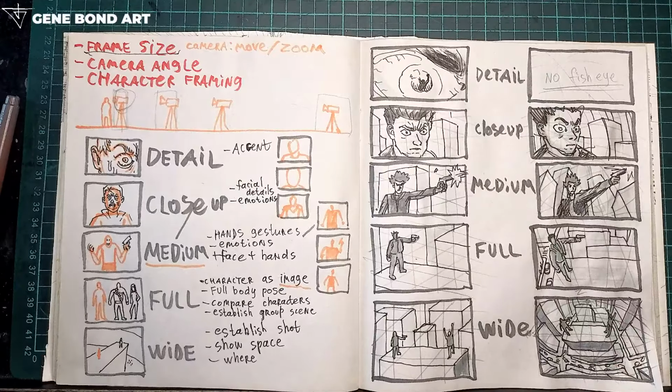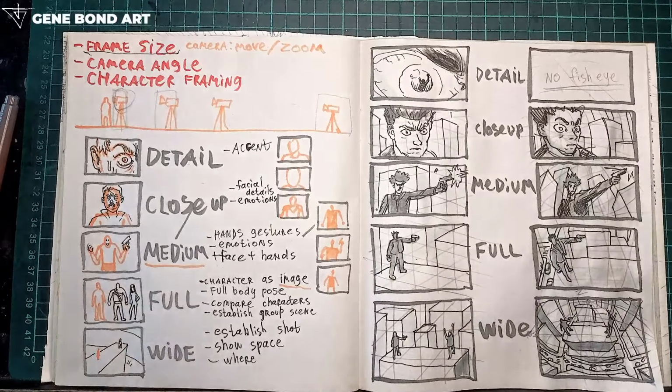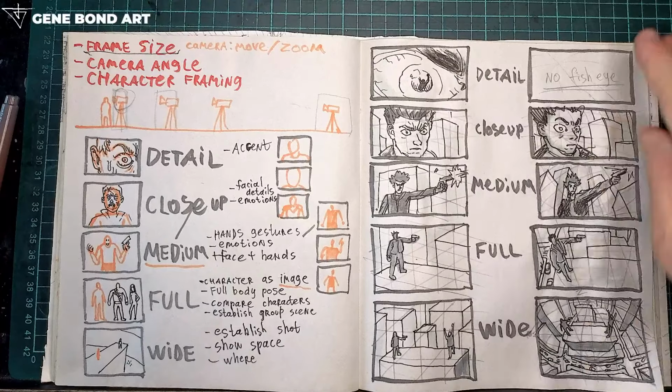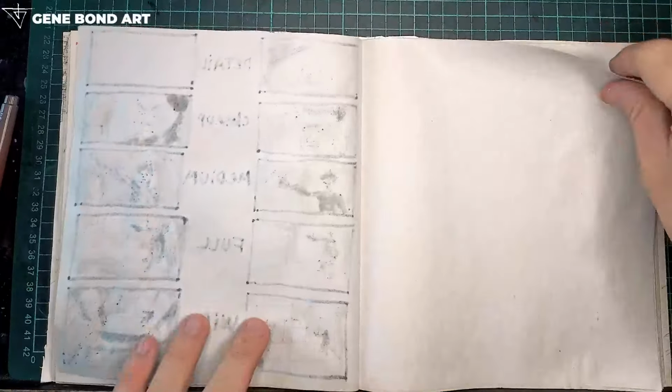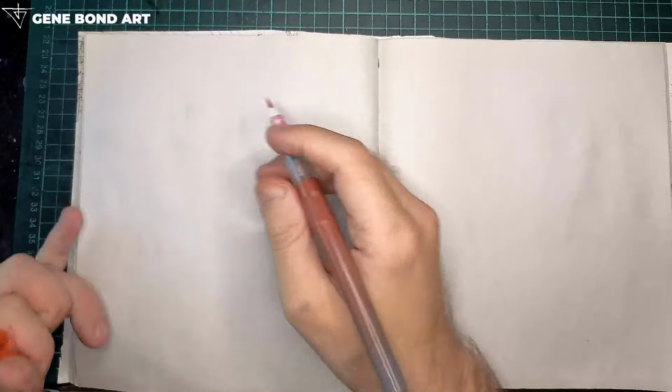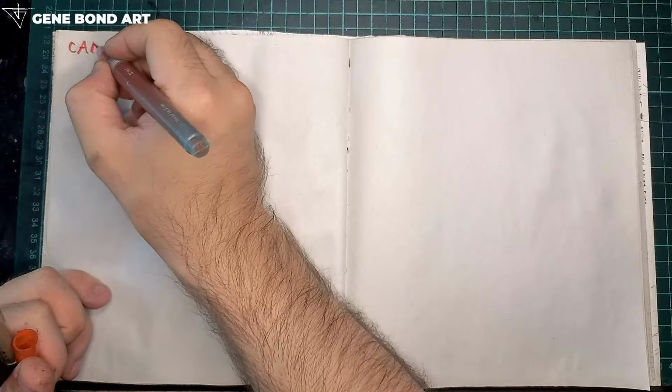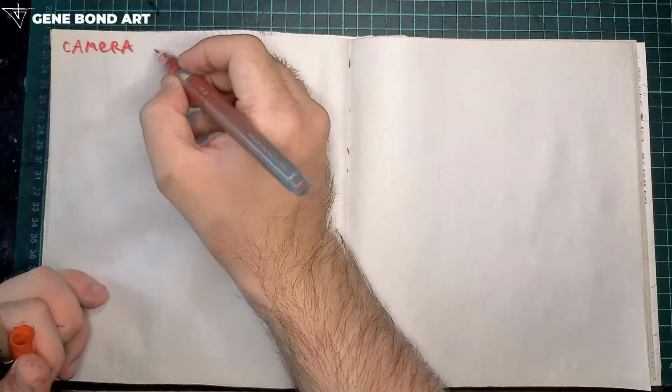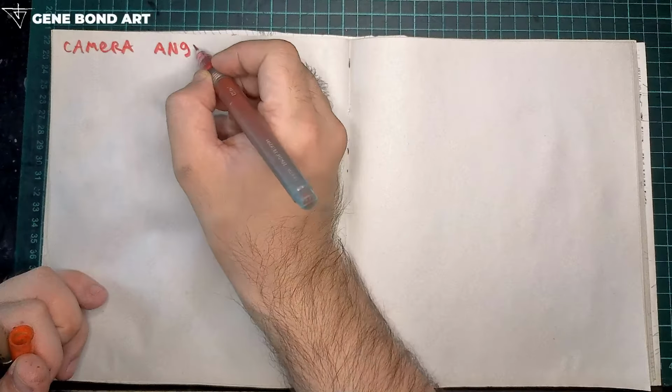So then camera angle, like I already showed in many other videos. Camera angle, okay, let's go here. So basically it's just an upshot and a downshot.